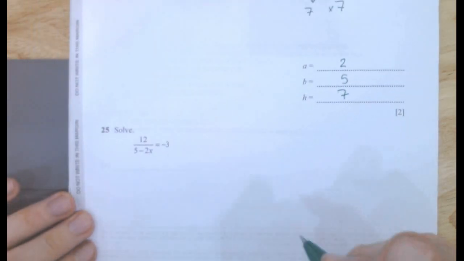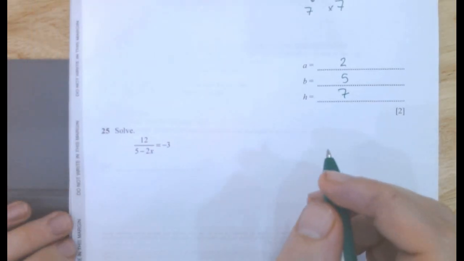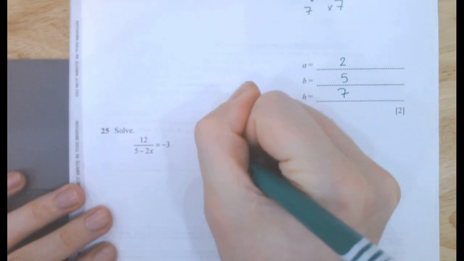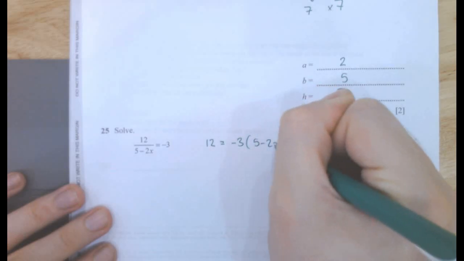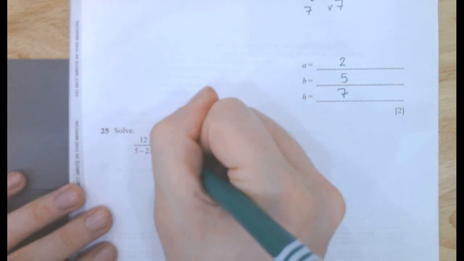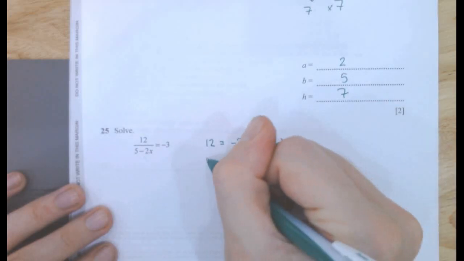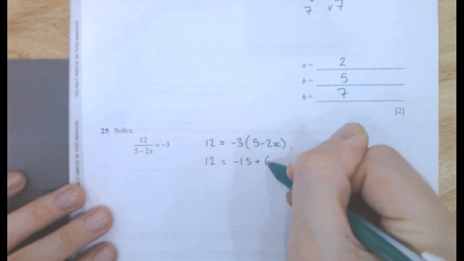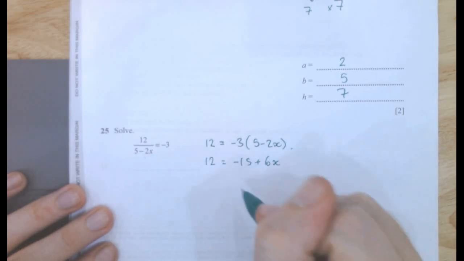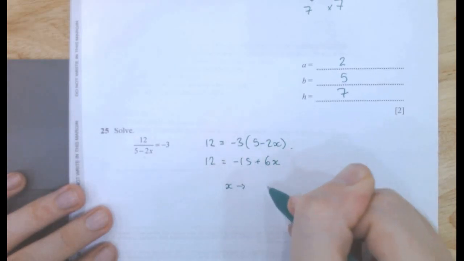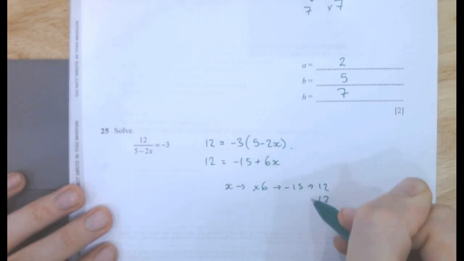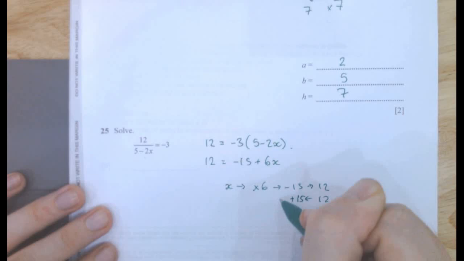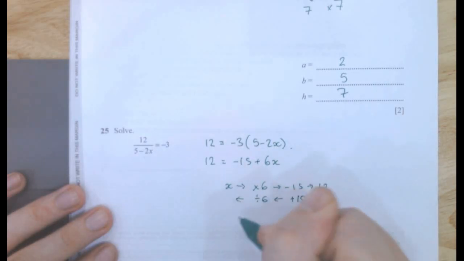All right, next up. 12 divided by 5 subtract 2x equals negative 3. So the first thing to do is to multiply both sides by 5 subtract 2x. More often than not, you'd think of that as just moving up. Expand the brackets. Once you get to that point, you should be able to use maybe a function machine method. Times 6, take away 15, makes 12. 12 plus 15 is 27, divided by 6. 27 divided by 6 is equal to 4.5.